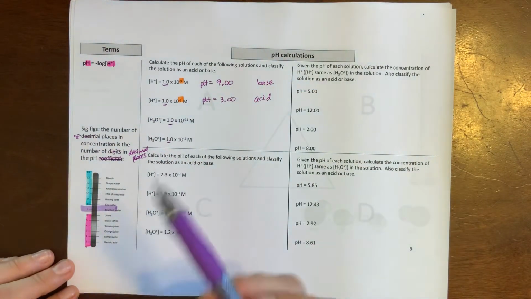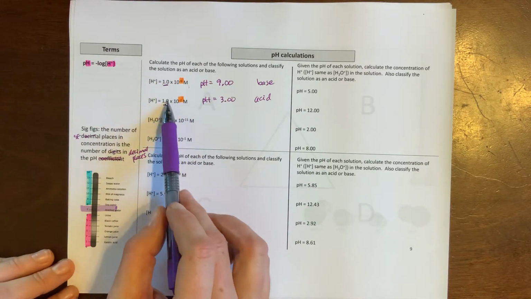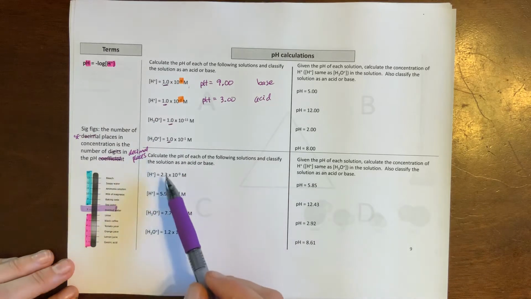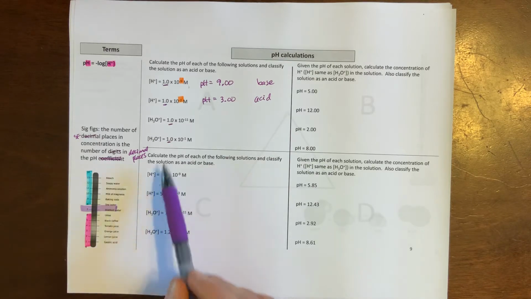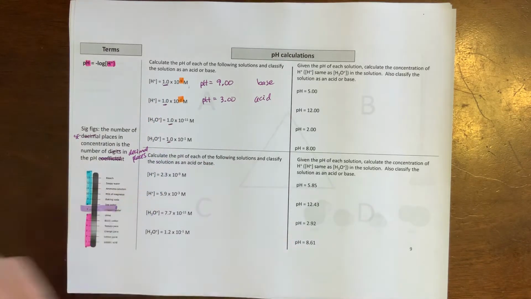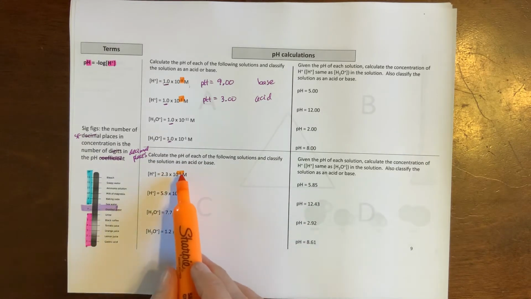All right. Now, the reason I can just do these logs kind of in my head is because the coefficient here is a 1. It gets a little bit harder as you get down here to this 2.3. So now the coefficient's not 1, so I know that my pH will be somewhere around 9, but not exactly 9.